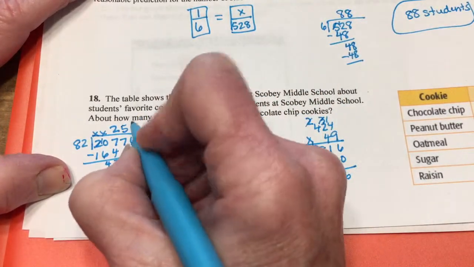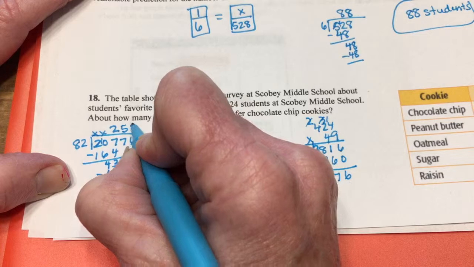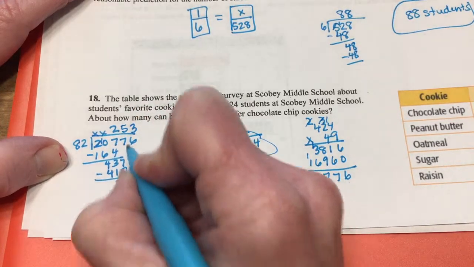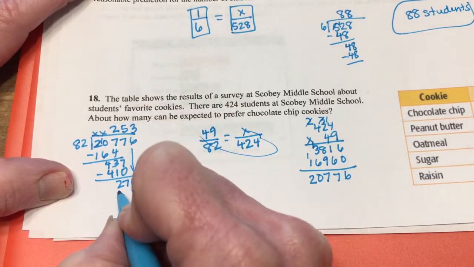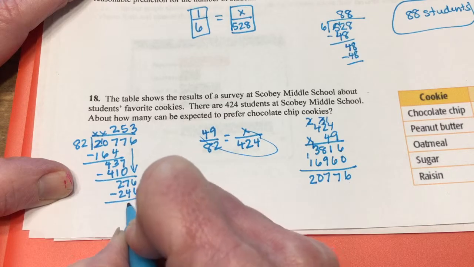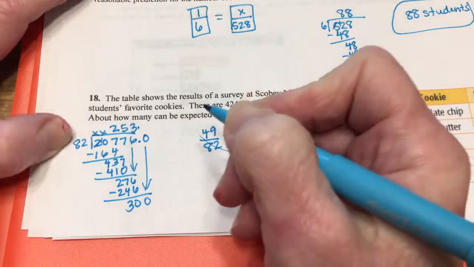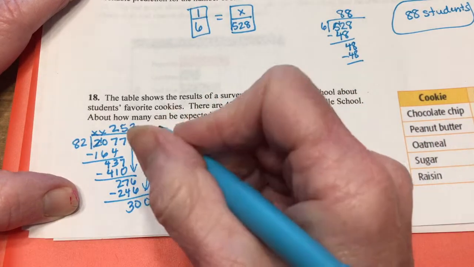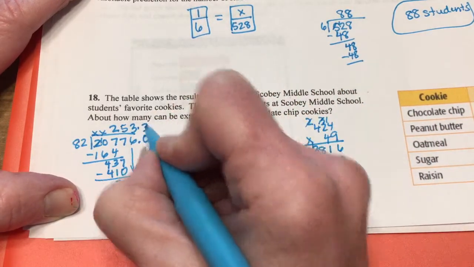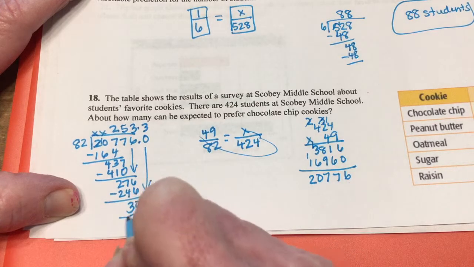Let's say 3 times. 3 times 2 is 6. 3 times 8 is 24. So that would be 30. I'm going to add a decimal and keep going. So 82 will go into 300 3 times again. Yeah. Okay.